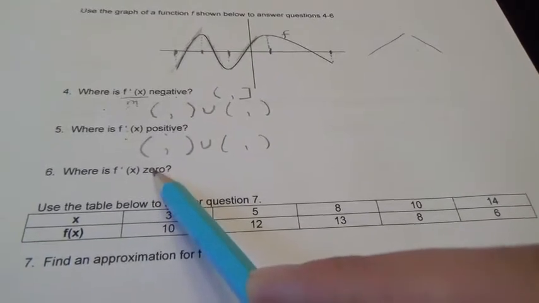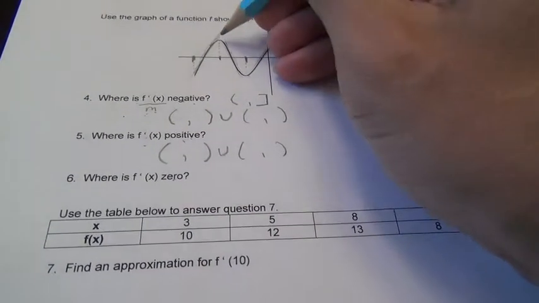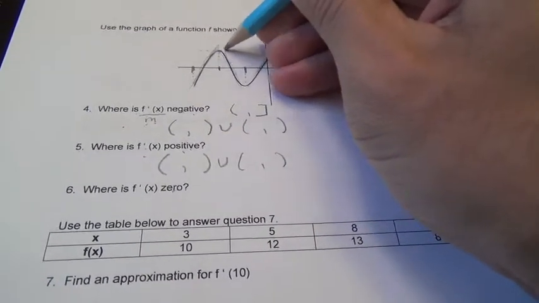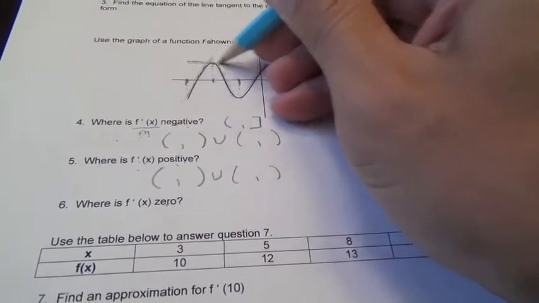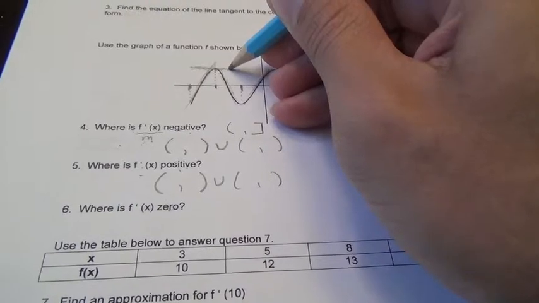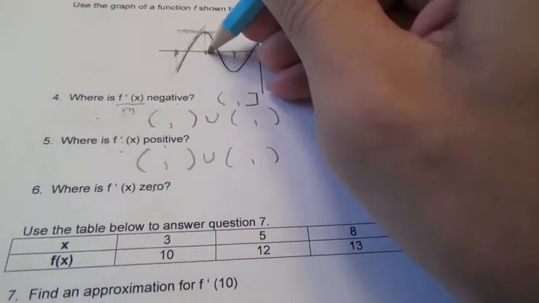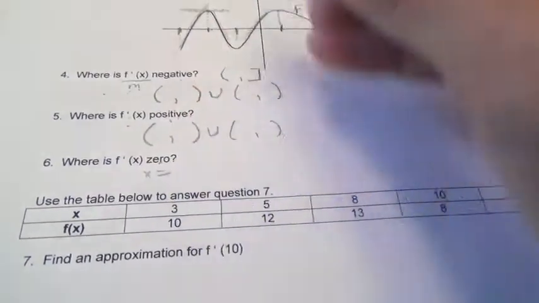Where is your derivative equal to 0? Well, you're going to be 0 at the highest point here. That's when we're not increasing or decreasing, and our line tangent would be a horizontal line, and the slope of horizontal lines is 0. So whatever this x value is, you're just going to say at x equals this number.